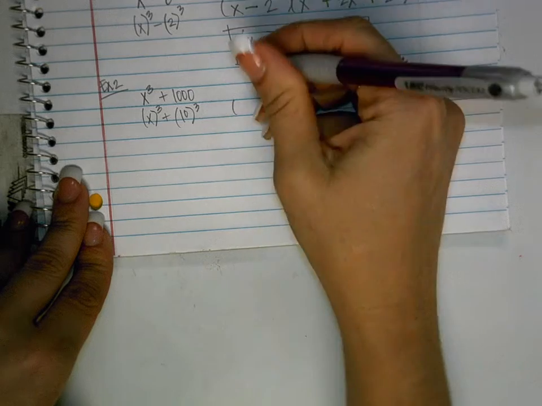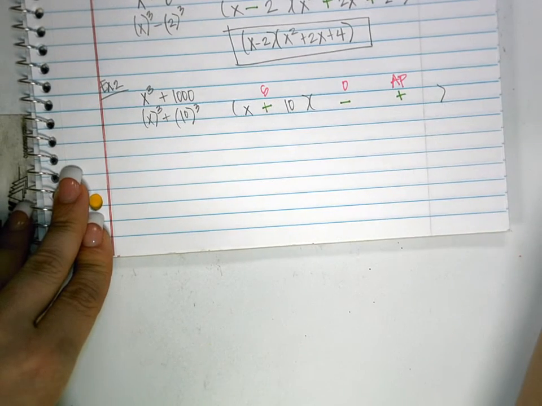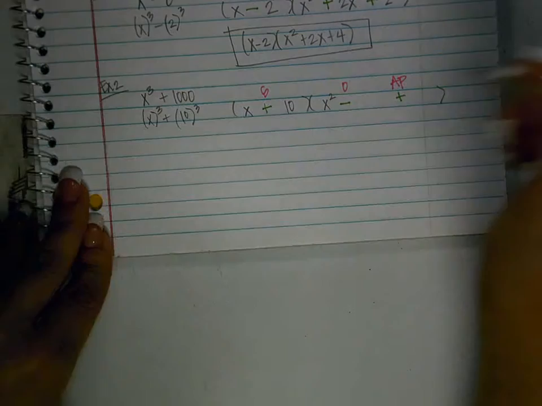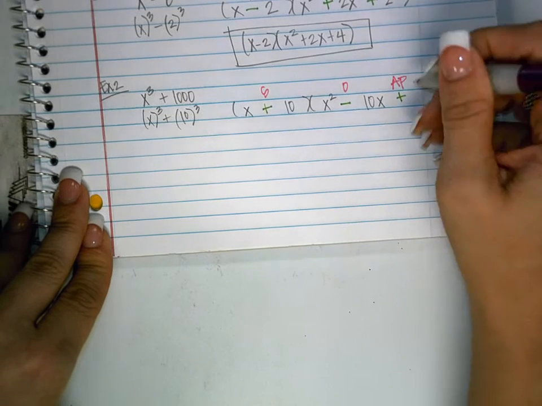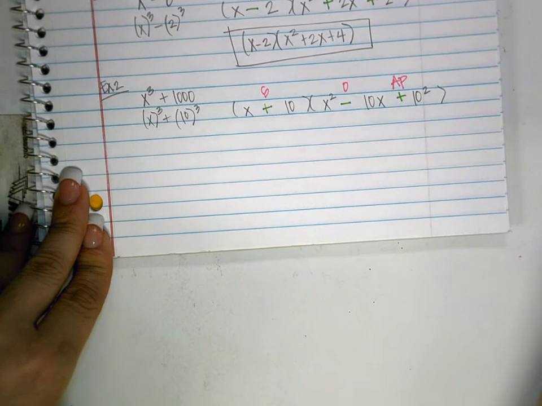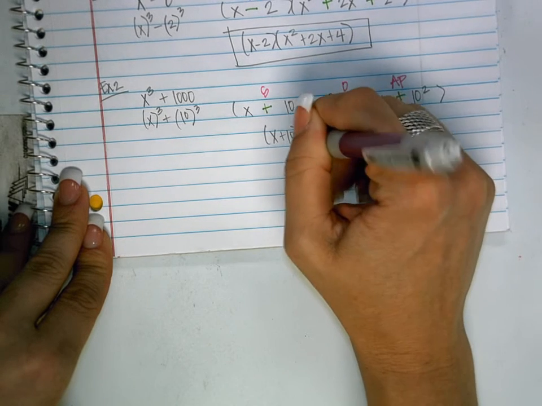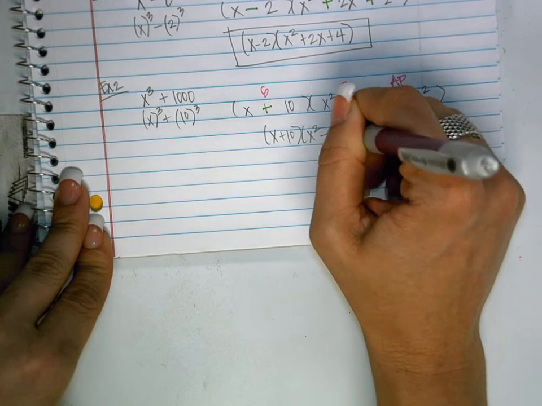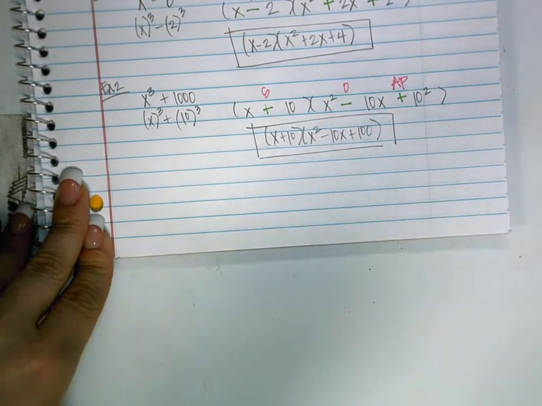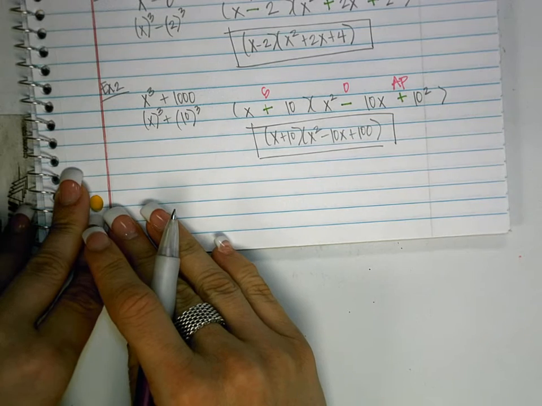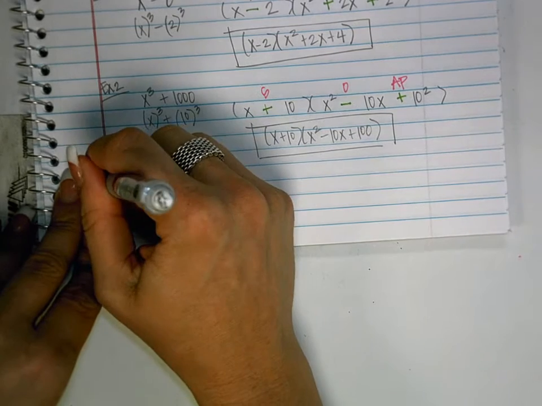The first term is x, the next term is 10. First thing squared, x squared, combination of both, 10x, and the second thing squared. Make sure that you simplify that if necessary. So this one is necessary: x plus 10 times x squared minus 10x plus 100. And that's the answer that we're looking for. Unfortunately, they're not always going to be quite that simple. They're going to be a little bit more complicated sometimes.